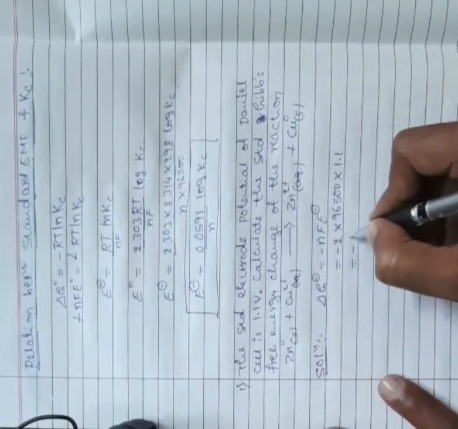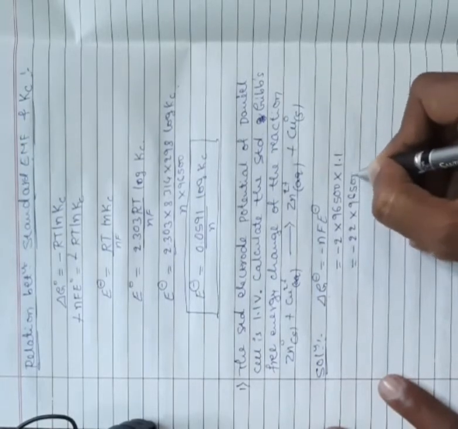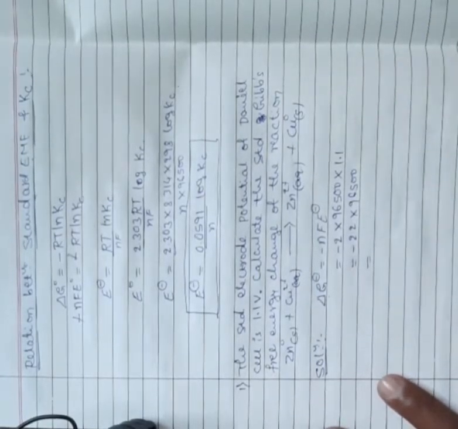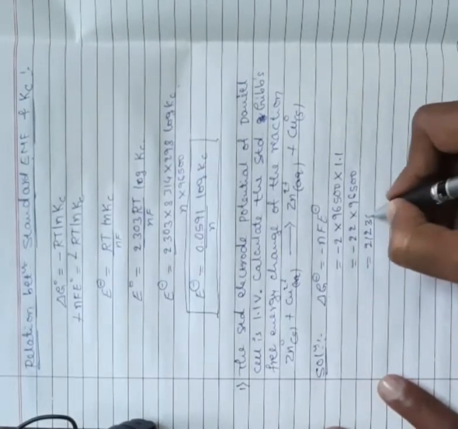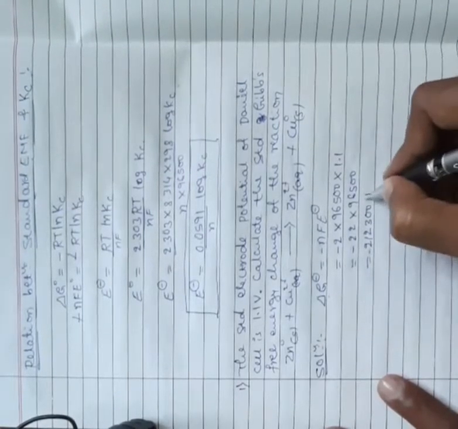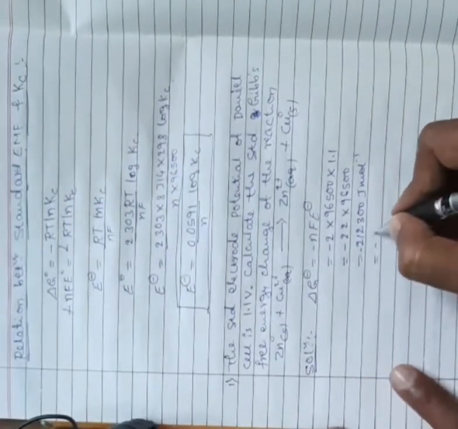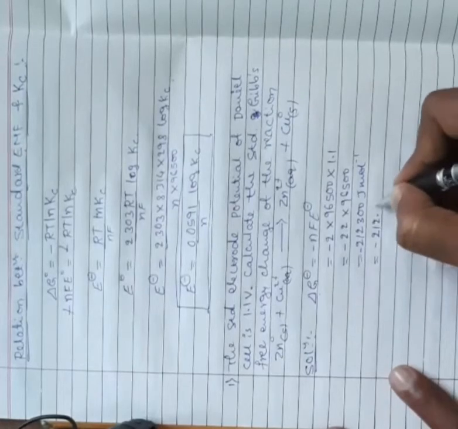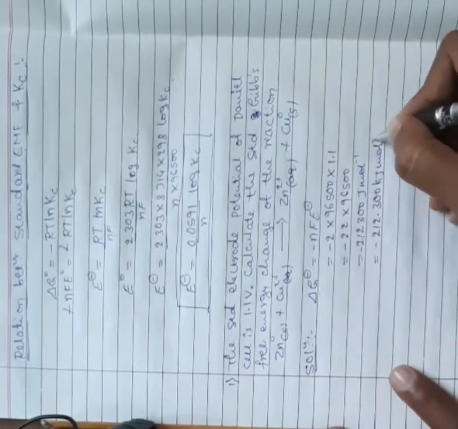So that is -2 × 96,500 × 1.1, which is -212,300 joules per mole, or -212.3 kilojoules per mole. This is the answer for this type of example.